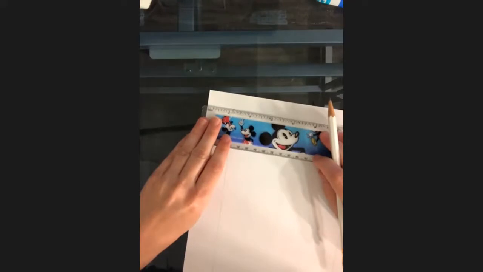So now what we need to do is I'm going to measure how far this one is. So this one is 1 3/16. So I'm going to do that. I am way off. I'm 1 1/2 right here. So I'm going to go ahead and make that 3/16 dot down here.